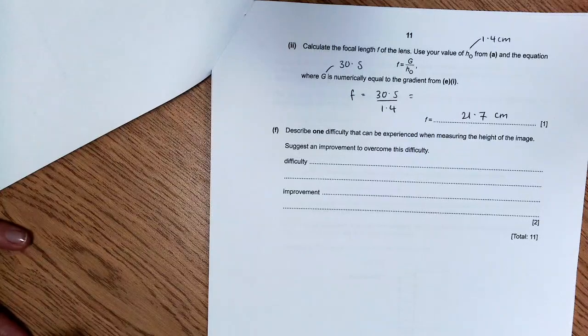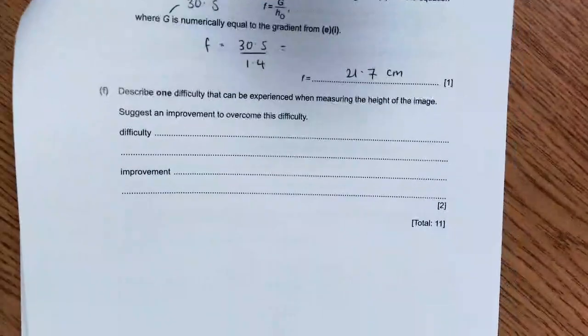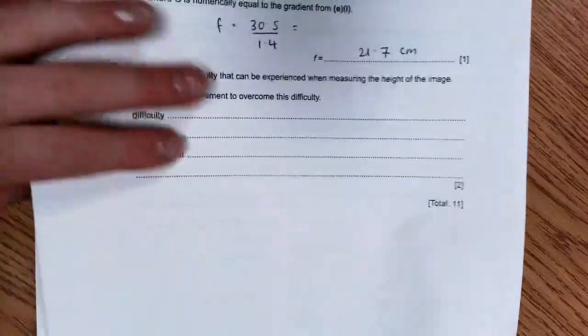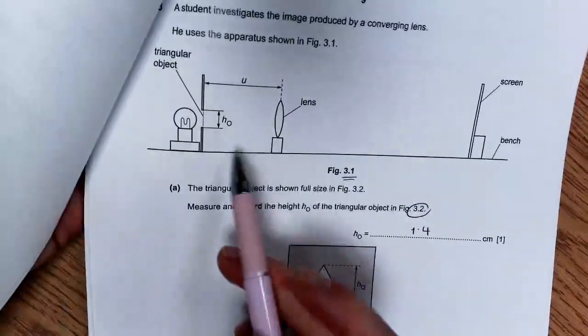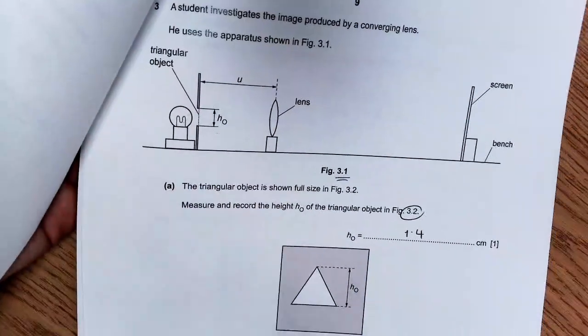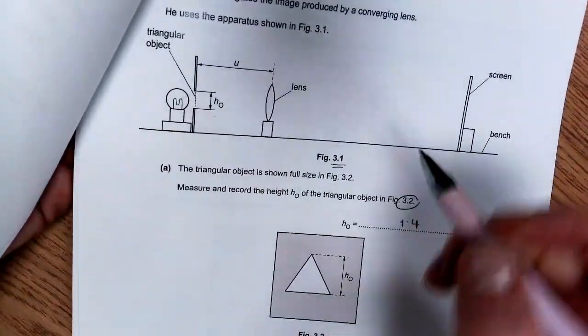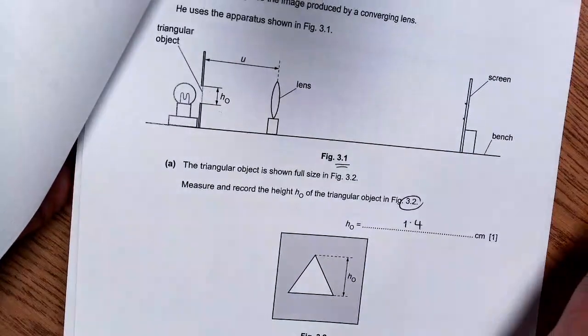Suggest one difficulty that can be experienced when measuring the height of the image. Suggest an improvement to overcome this difficulty. So think about what the image looks like. Actually, let's go back to that. Okay, this is what we're measuring, but if you think about where it is in the diagram, there's going to be light travelling through. Okay, and we see our image on our screen over here, which is also light, right?